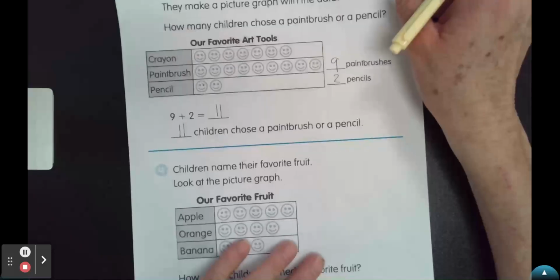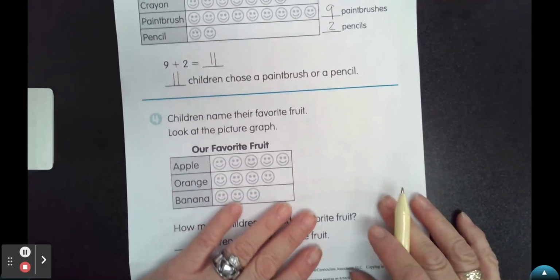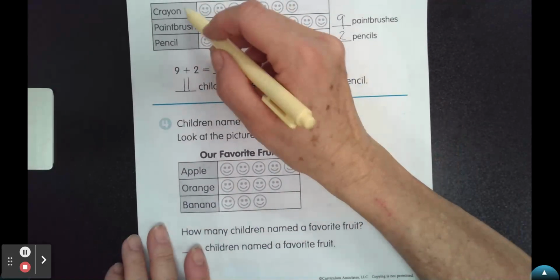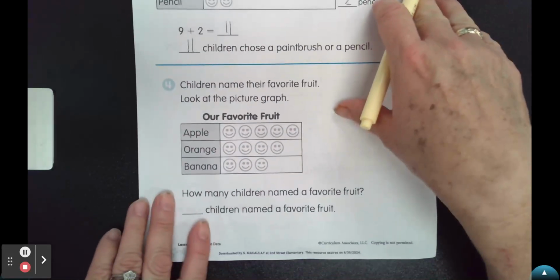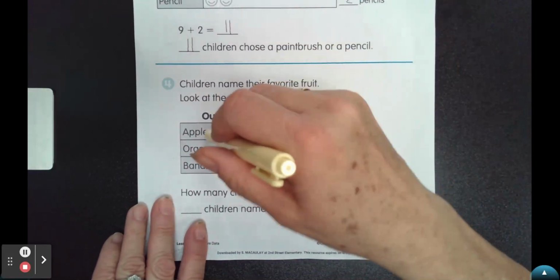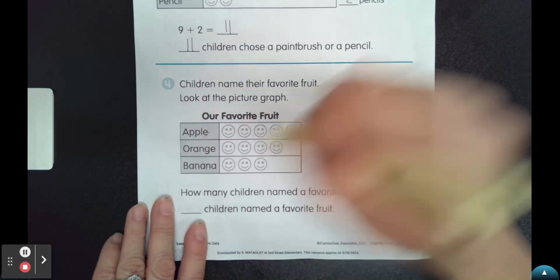What are we learning today, lovies? Yeah, we're learning to compare data. We're comparing crayons, paintbrushes, and pencils. All right, last one. Okay, right here, we're going to compare apples, oranges, and bananas.